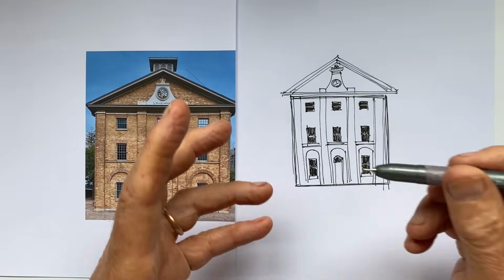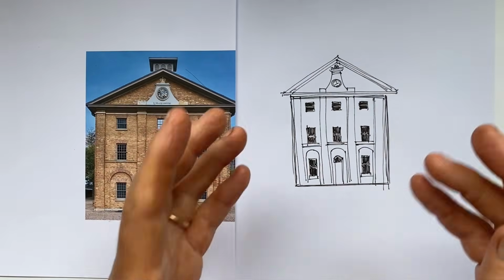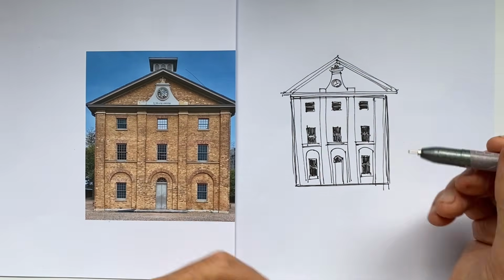How can we draw this without starting by roughing in the large shapes when every line is going to be here at the end?